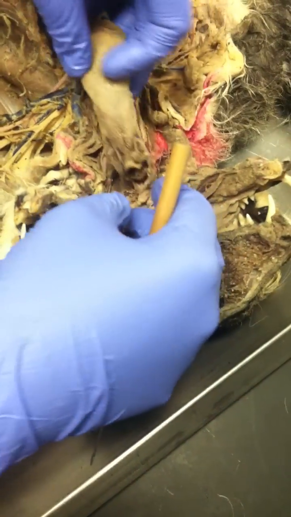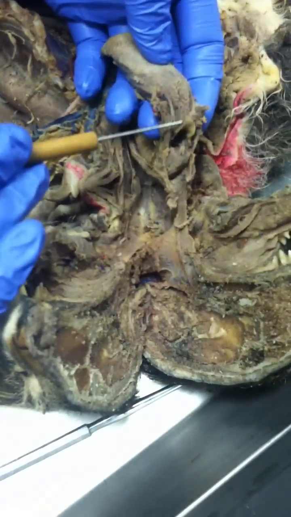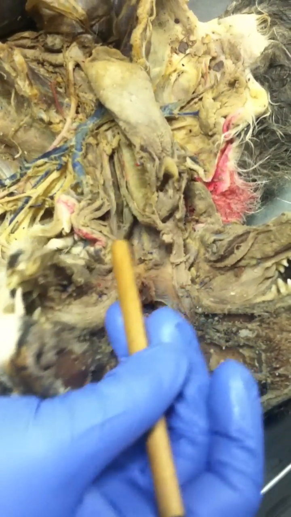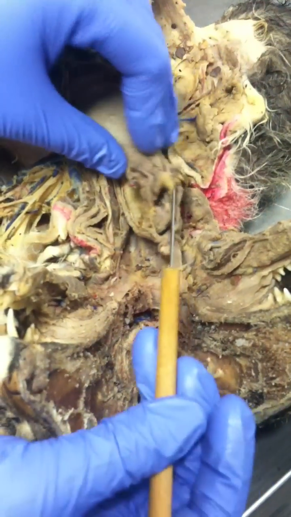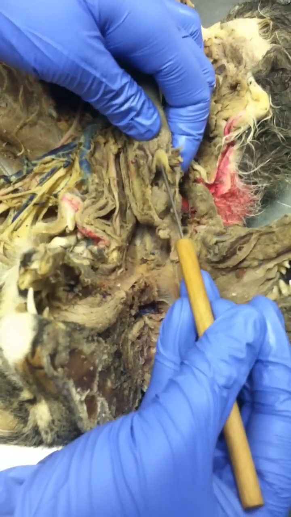All right. Check this out. See this structure right here? This is the leaf-like structure that you can see in the gray model. See that thing? Epiglottis, right? The thing that will bounce up and down. This structure is the epiglottis, right?